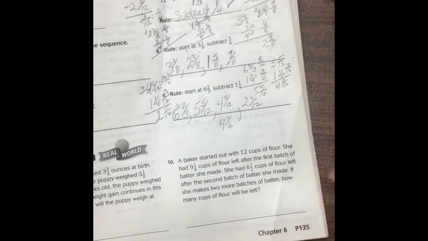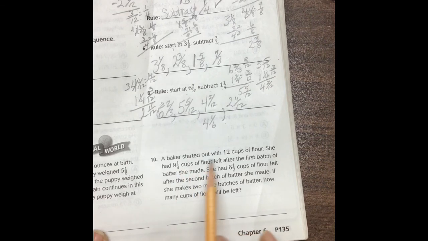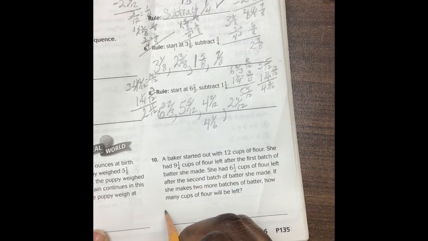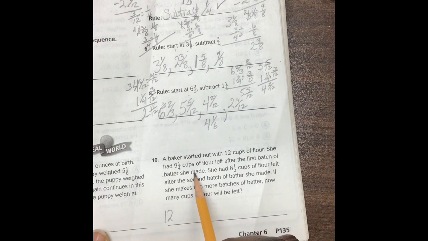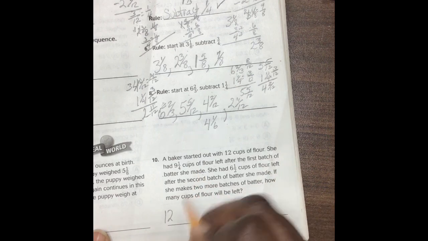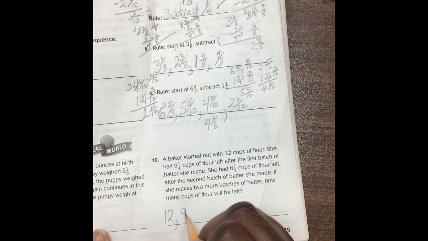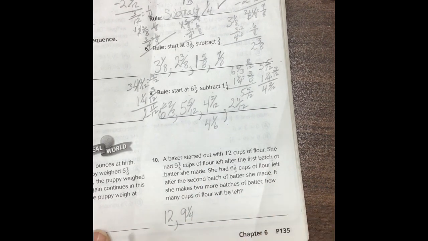Number 10 says, a baker started out with 12 cups of flour. She had 9 1/4 cups of flour left after the first batch of batter she made. Okay? That's after the first batch. So she had 12. Now she has 9 and 1/4 left. So she's going down.